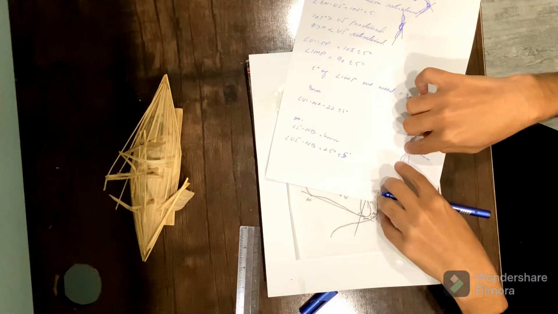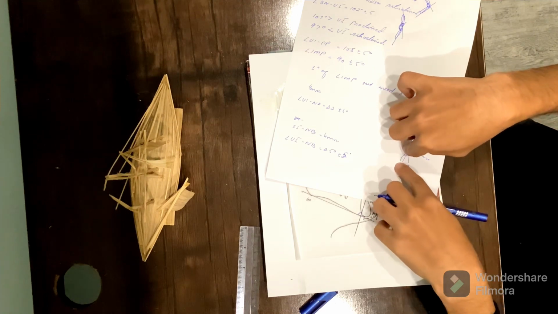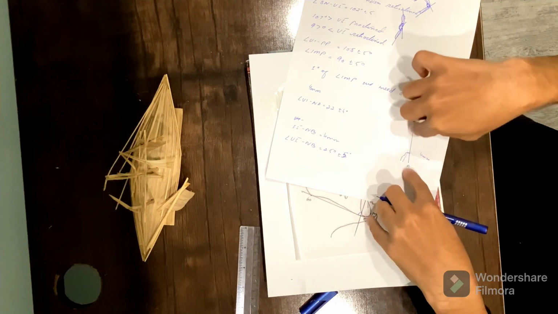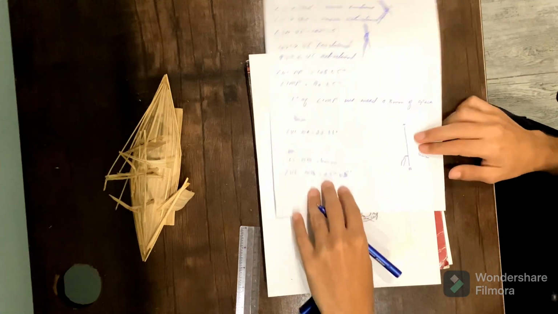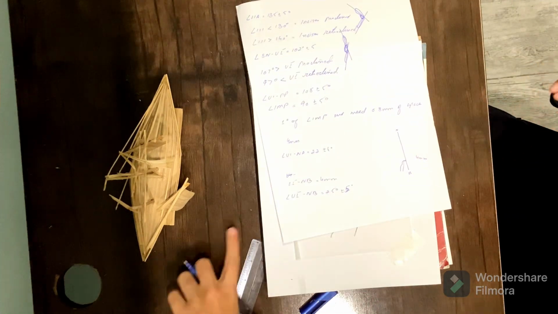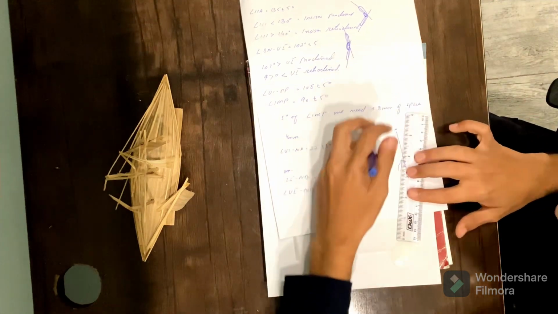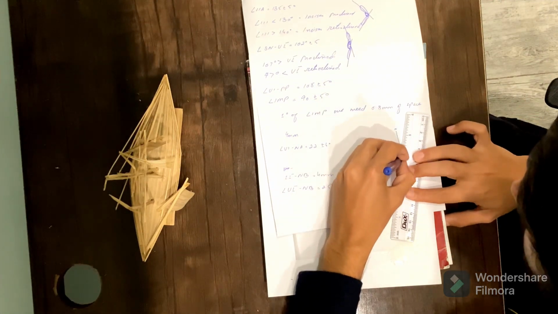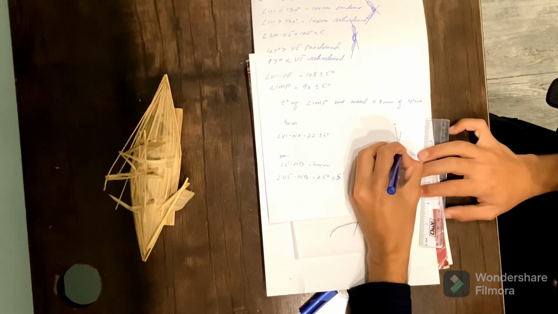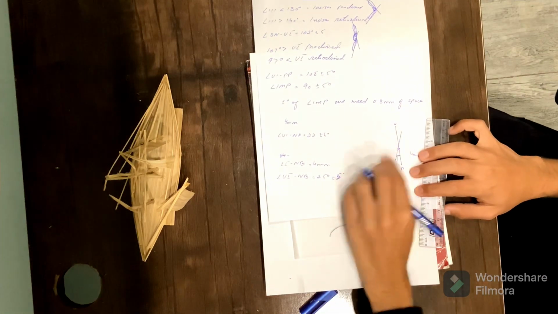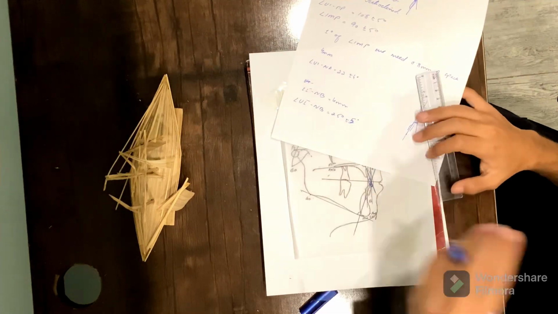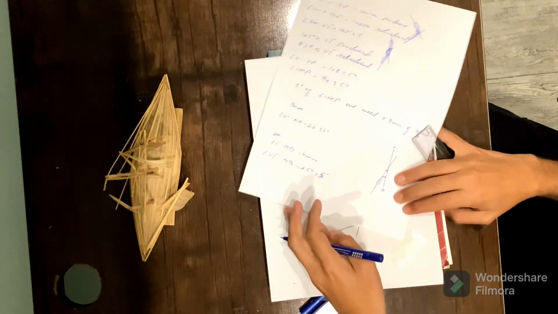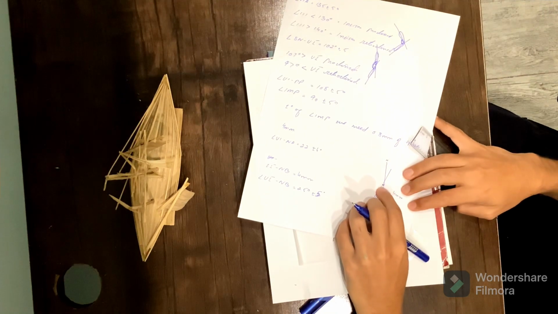So this will tell us the relationship between the incisor and the NB line. It is very messy now, but this is the angle which should be equal to 25 degrees.